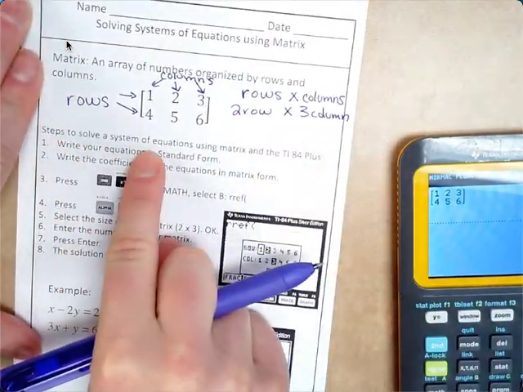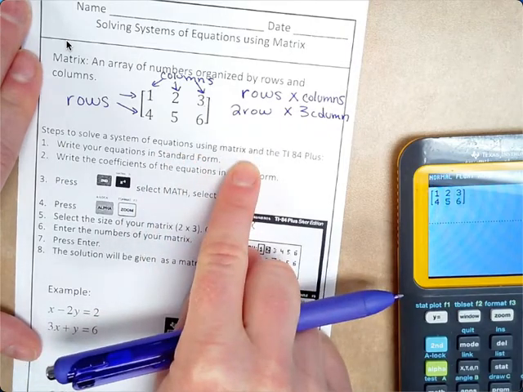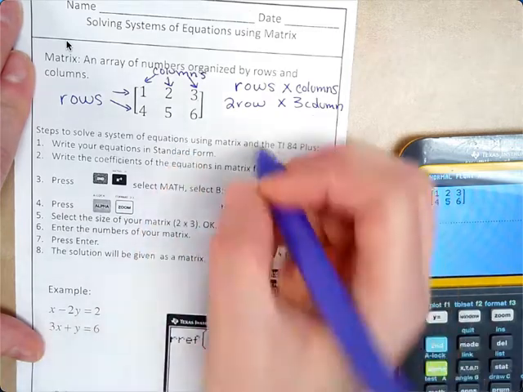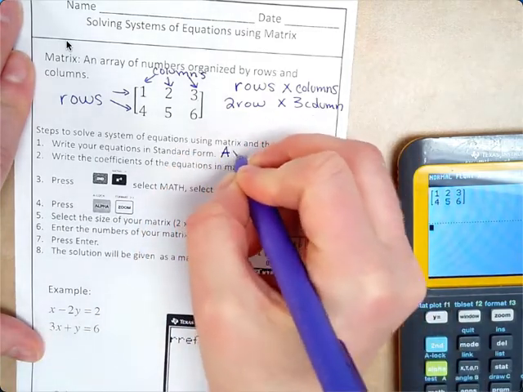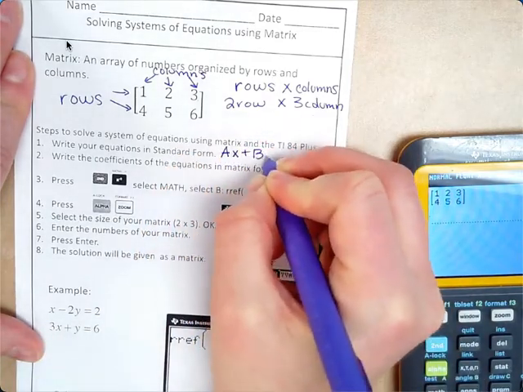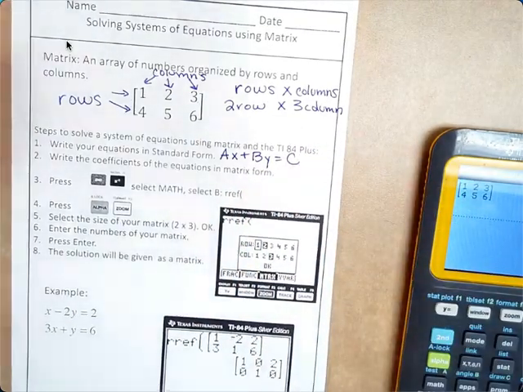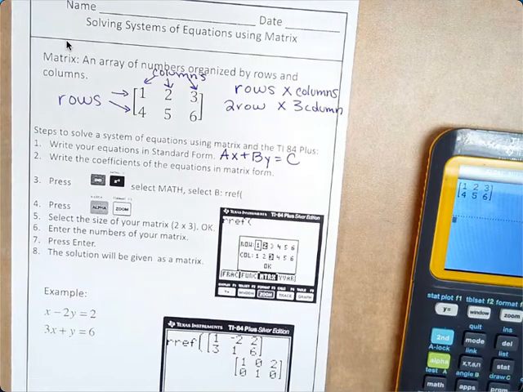So, steps to solve a system of equations using a matrix. Write your equation in standard form. So both equations should be written like this. And you can have different variables, just as long as it's consistent. Like you want the x variable first, the y variable second. Or if you're doing the nickels and dimes one, it'd be N first, then D. Just be consistent with it.